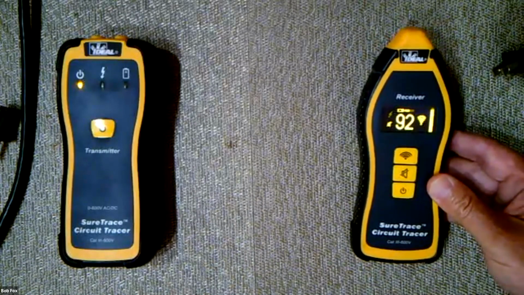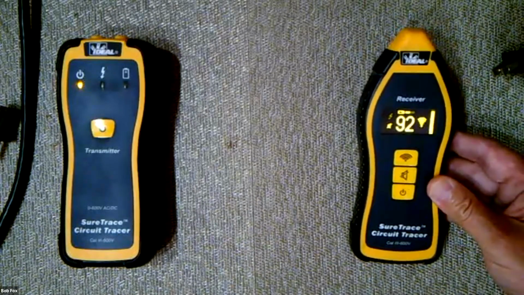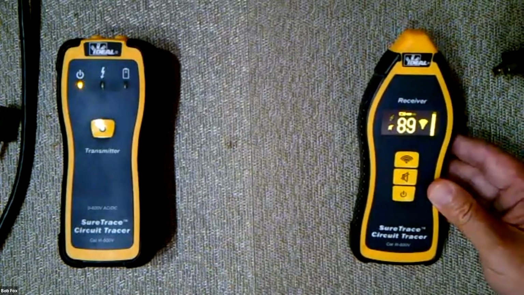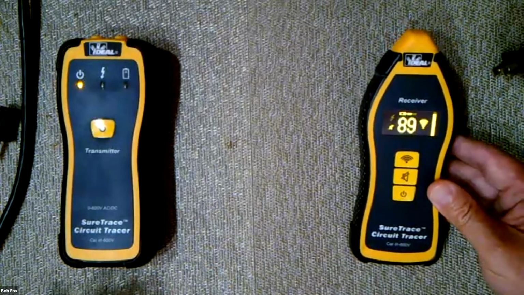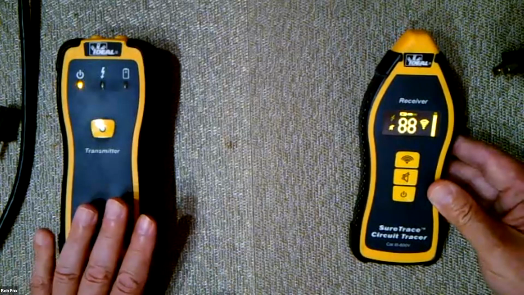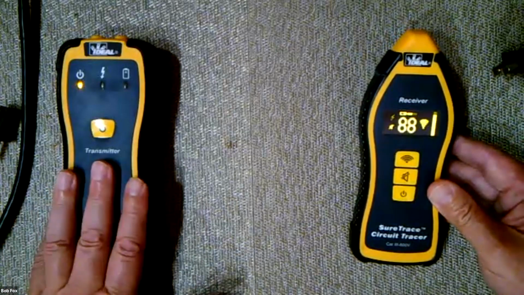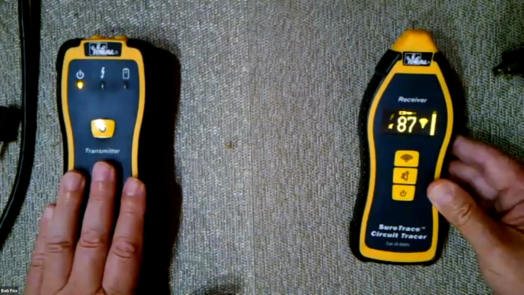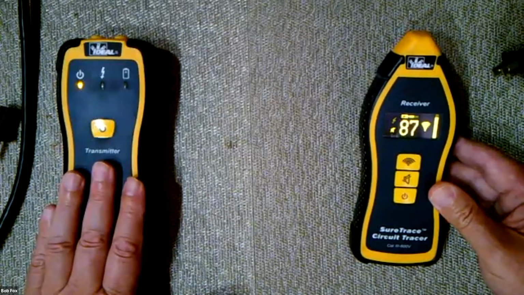Once you get used to just how sensitive this can be, it can be an extremely powerful tool to find all sorts of issues. Chris probably talked about this, but because this is sending out an electrical signal, you can broadcast it through anything that's electrically conductive.